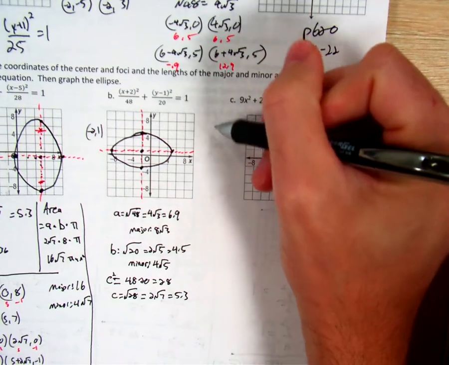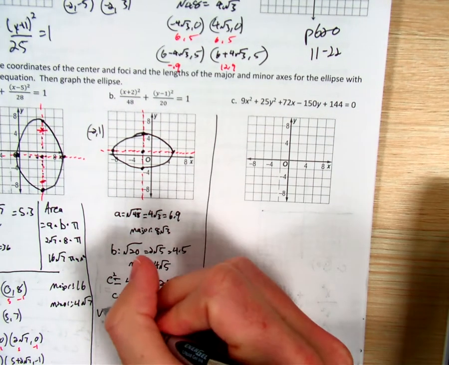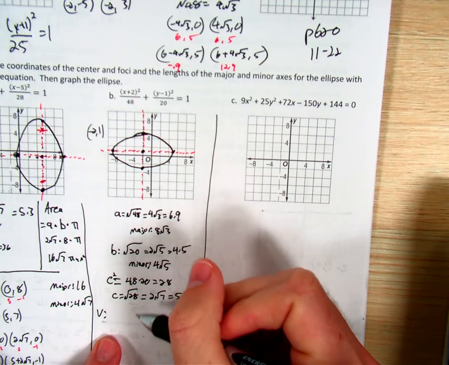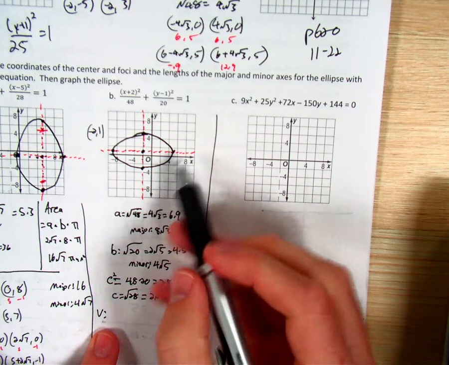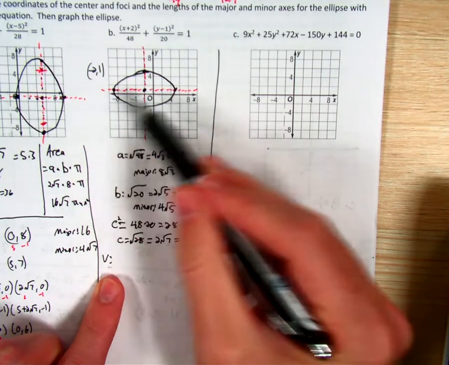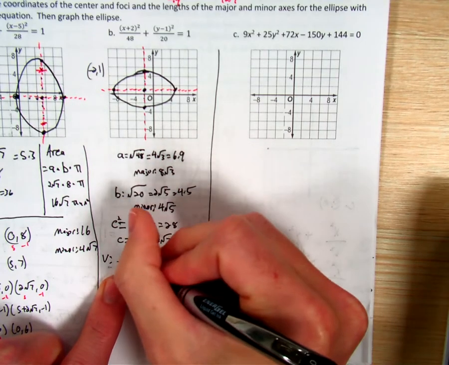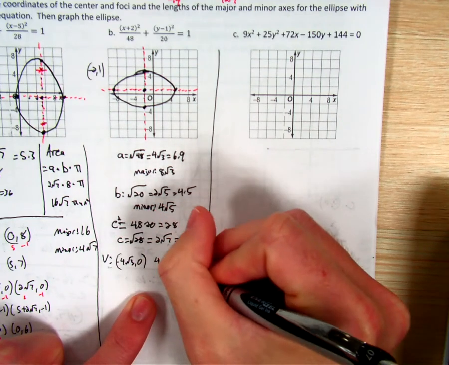co-vertices, focus points. Okay, so my vertices. Okay, we're going to have, if this was 0, 0, we'd be 4 radical 3 to the left, 4 radical 3 to the right. So we'd have negative 4 radical 3, 0, positive 4 radical 3, 0.